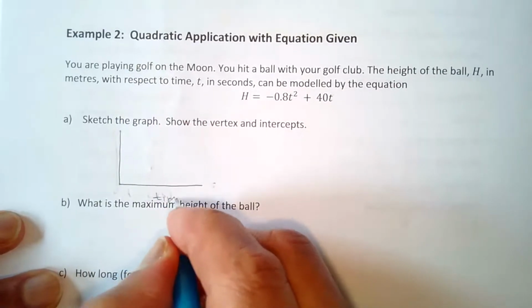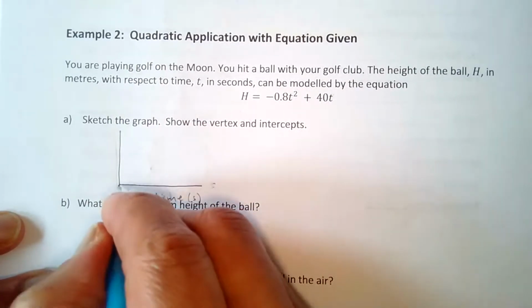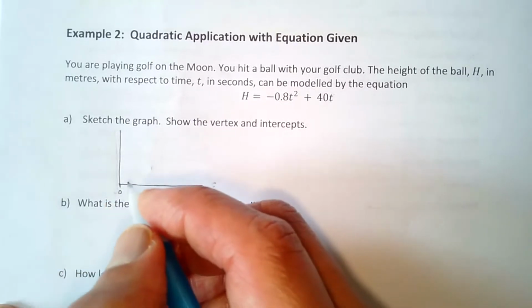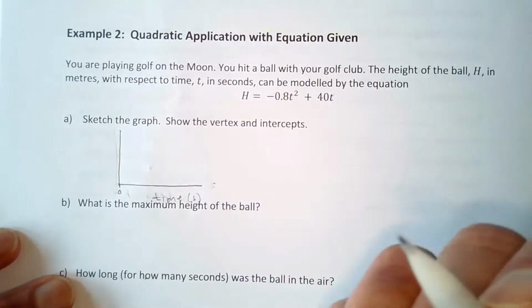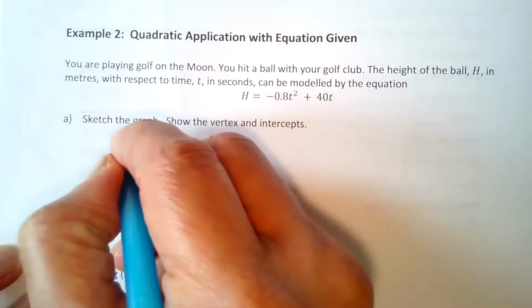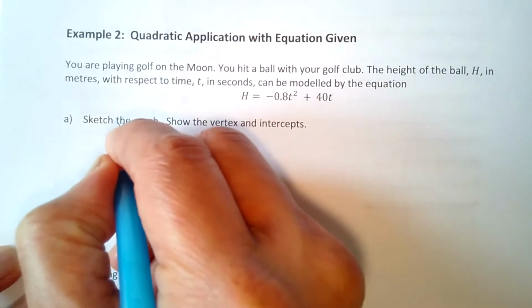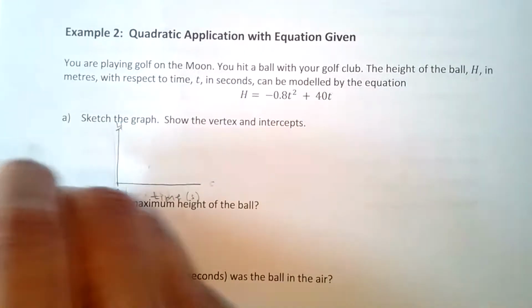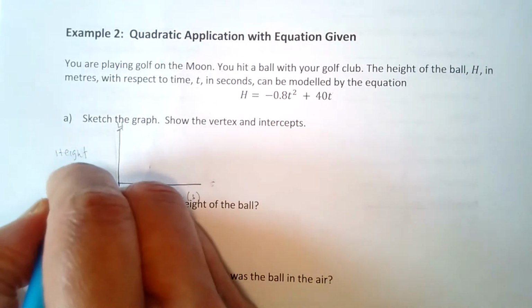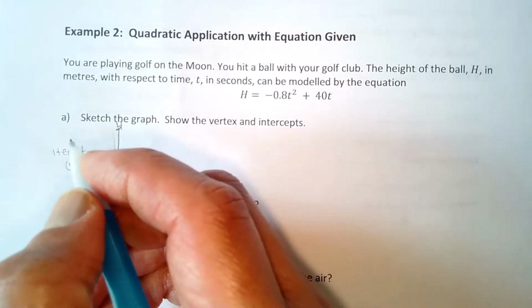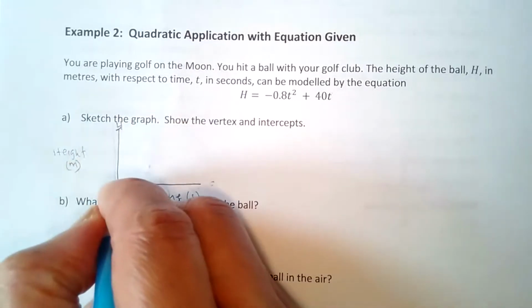So time in seconds. Here we have 0. Okay, and we have our h here. So height, and this is in meters. We have 0 here.